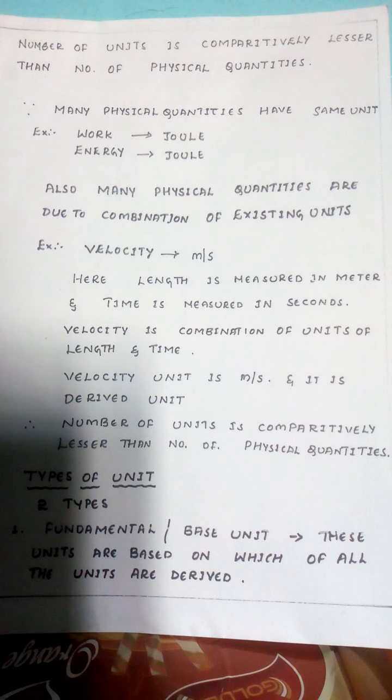So velocity, displacement by time, meter per second. So velocity SI unit is meter per second. Here we have derived velocity from the fundamental units. So here I can say also, many physical quantities are due to combination of existing units. So meter is an existing unit, second is an existing unit, because length is measured in terms of meter and time is measured in terms of second. So velocity is a combination of units of length and time.